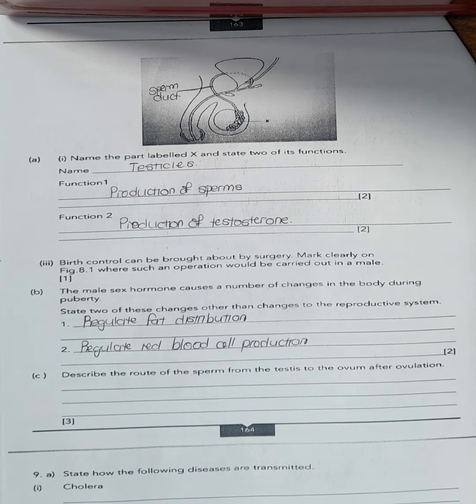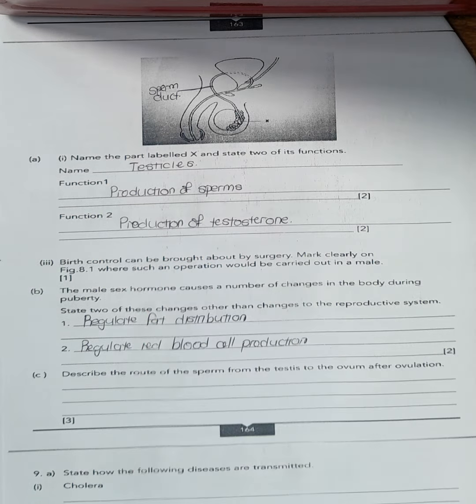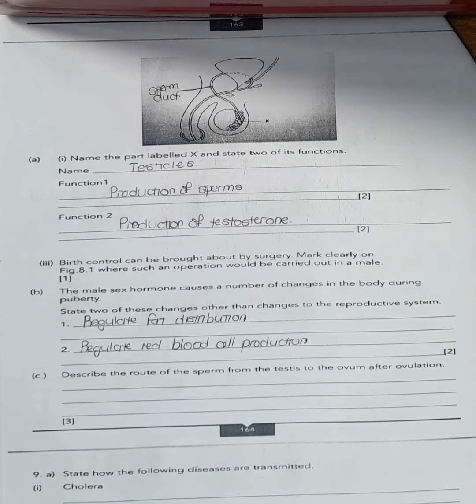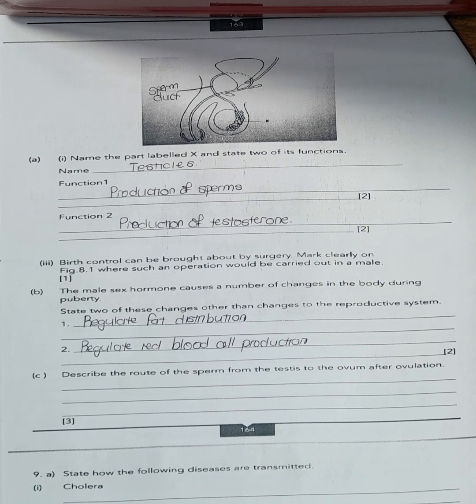And then on part C, it is saying describe the route of the sperm from the testes to the ovum after ovulation. So the first step is we are going to have the sperm being stored in the epididymis. So during ejaculation, the sperm are going to travel along this sperm duct, where they are going to mix with the seminal fluid or semen on the way to the penis.